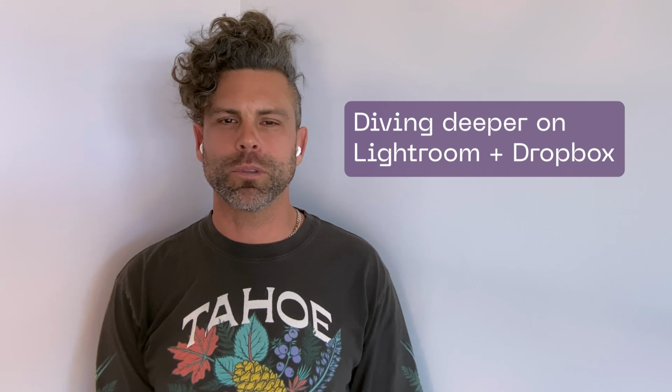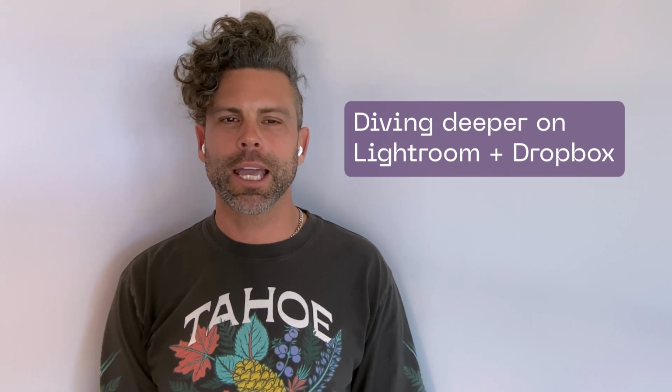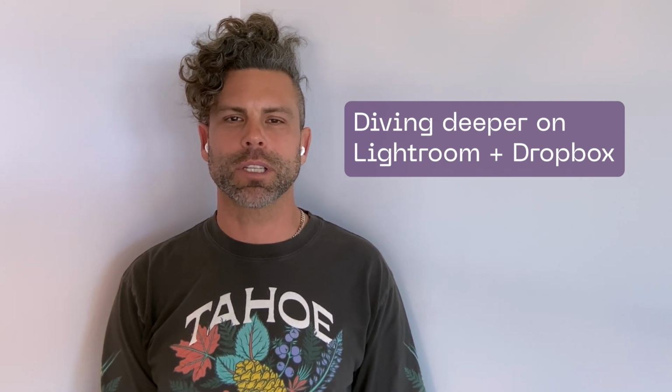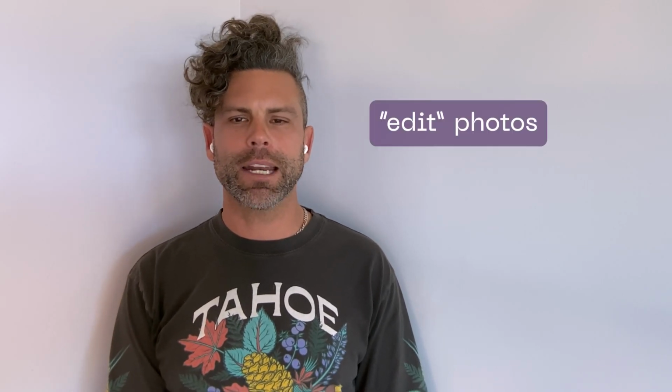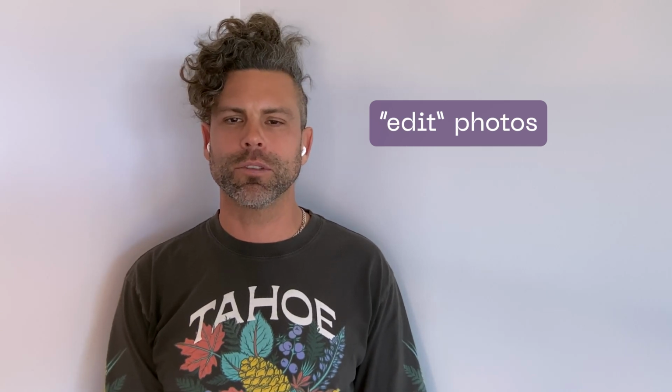In this video, we'll dive deeper into Lightroom as a tool and how to set up Lightroom Classic to reside within Dropbox. Now, before we describe the Lightroom tool and its functionalities, I think it makes sense to establish some context by clarifying that the verb to edit photos has two main meanings in the context of working with photos, videos, and other media assets.